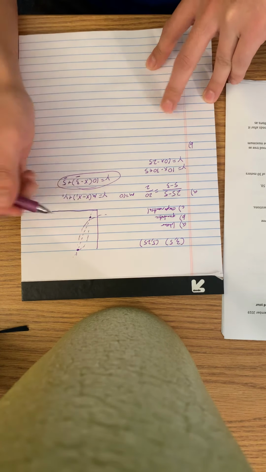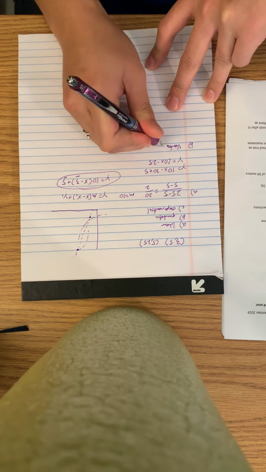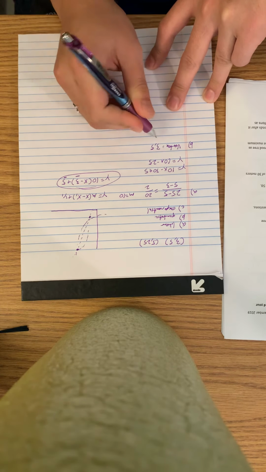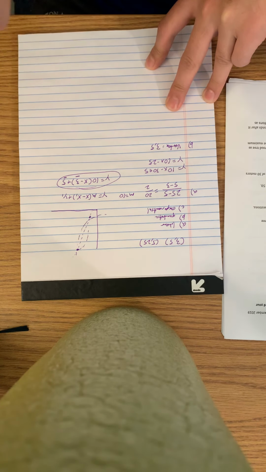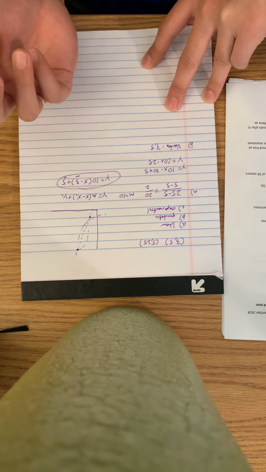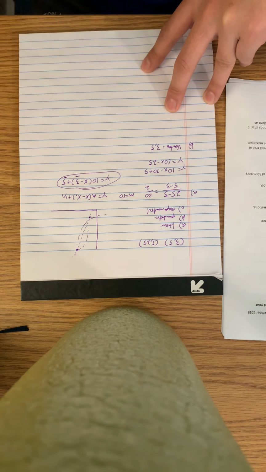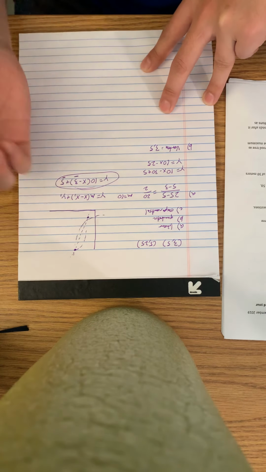So what I'm going to do instead is just choose one of these two to be my vertex, right? I can choose my vertex to be 3, 5, and then I go through 5, 25, and that will have to give me a parabola that makes both of those things true, right? So I'm just choosing an easier parabola to make than any possible one that can be made from these two.